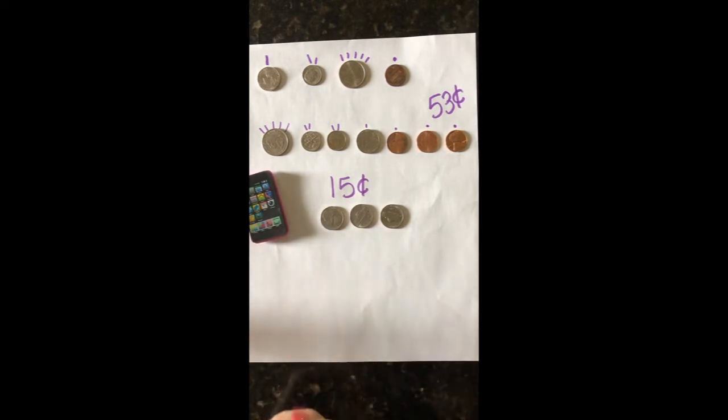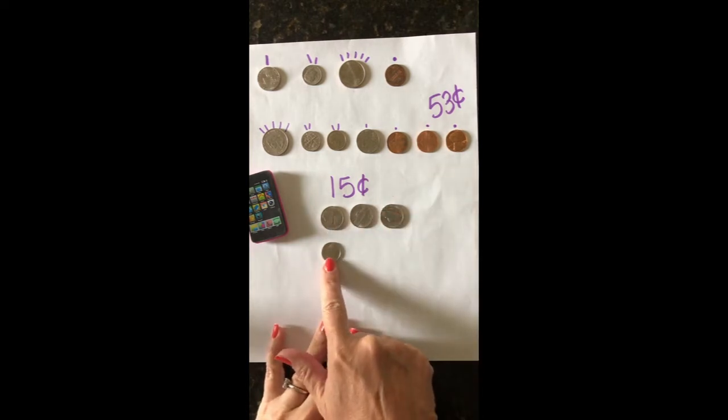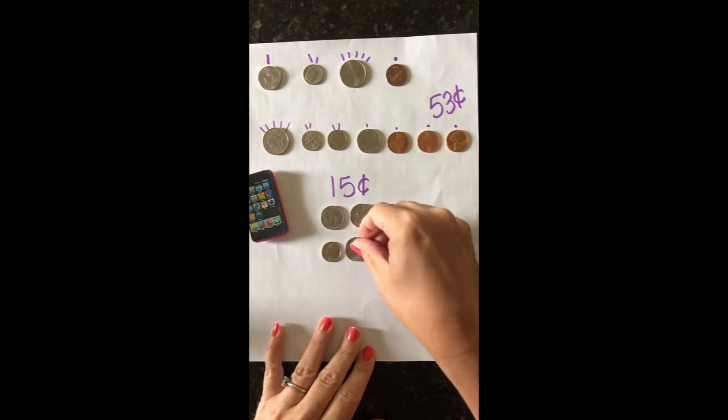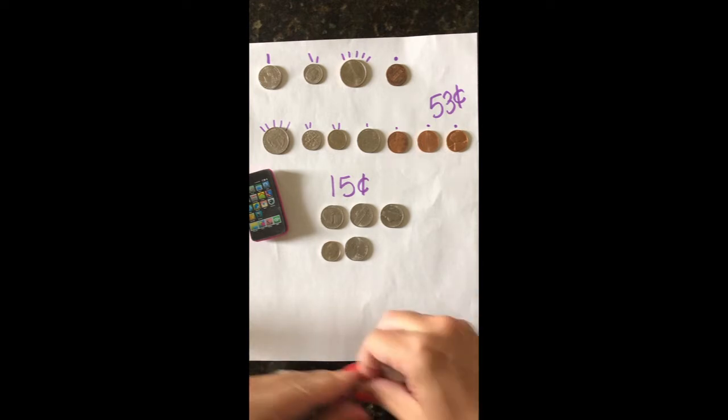Now, what if I didn't have enough nickels? Could I use other money to make 15 cents? Yes, I could, because the value of a dime is 10, right? And I could put a nickel with it, and there's another way to make 15 cents. Look at that. All right, are there other ways? Yes, there are. What if I used 2 nickels?